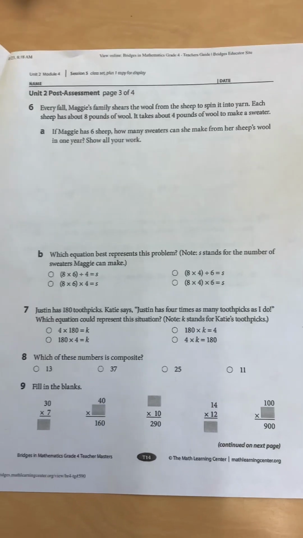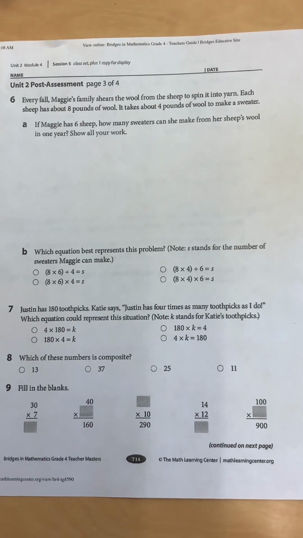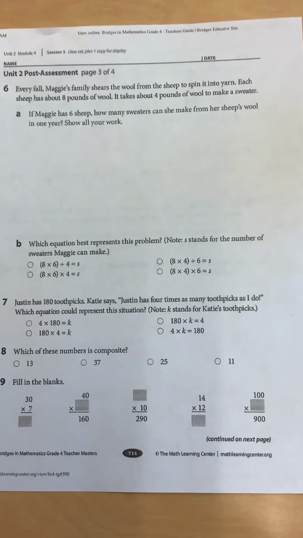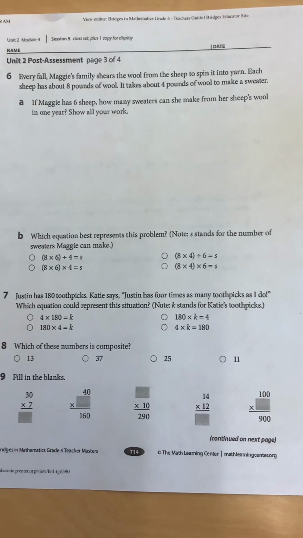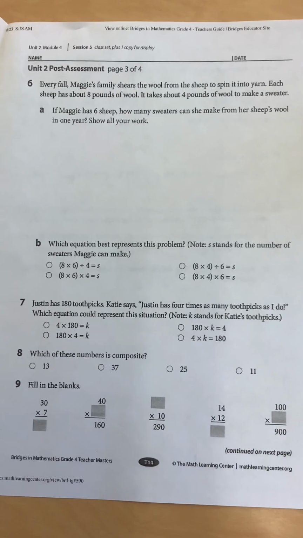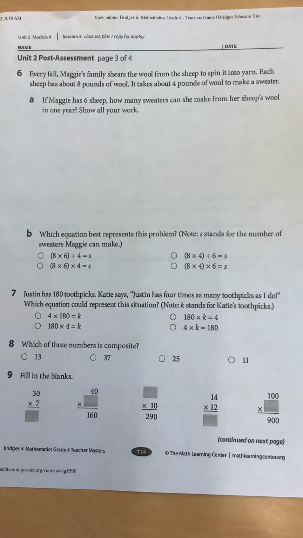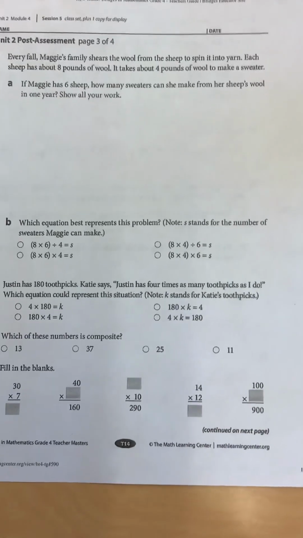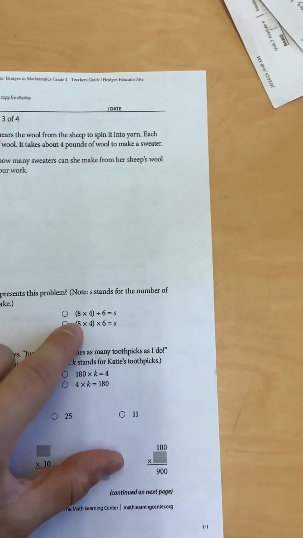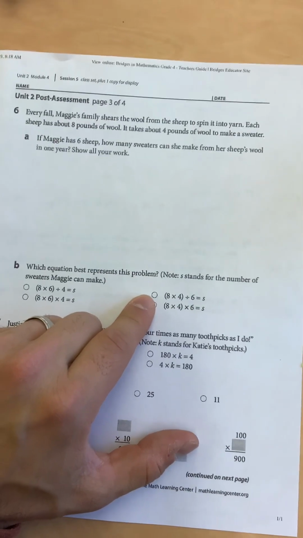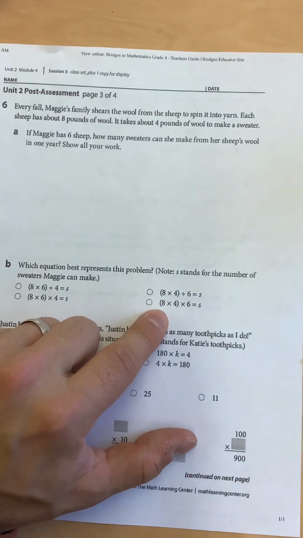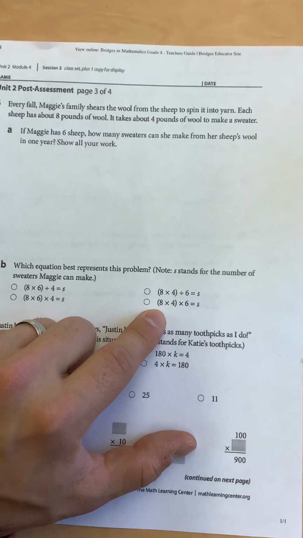B. Which equation best represents the problem? Note that S stands for the number of sweaters Maggie can make. The first one, 8 times 6 divided by 4 equals S. The one underneath, 8 times 6 times 4 equals S. The one top right, 8 times 4 divided by 6 equals S. Bottom, 8 times 4 times 6 equals S.